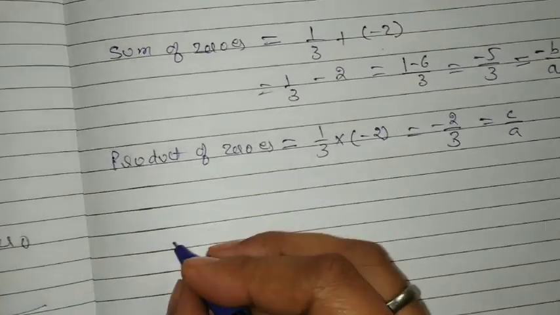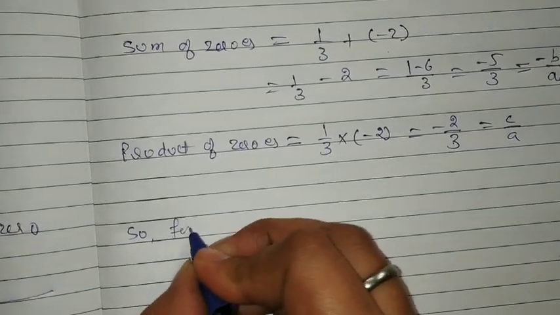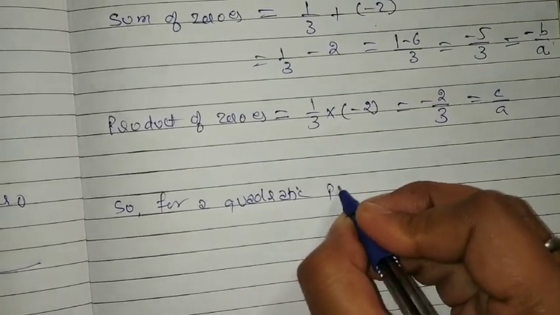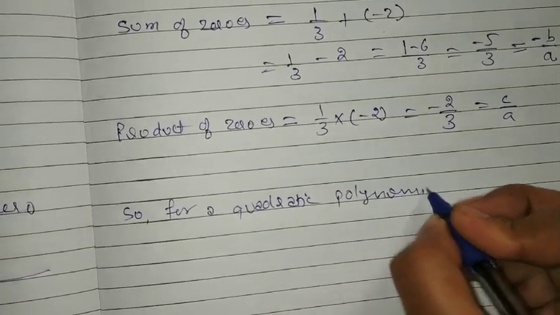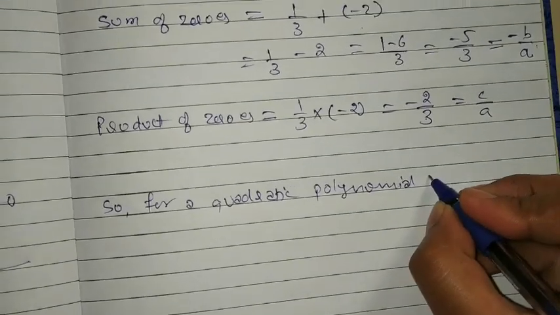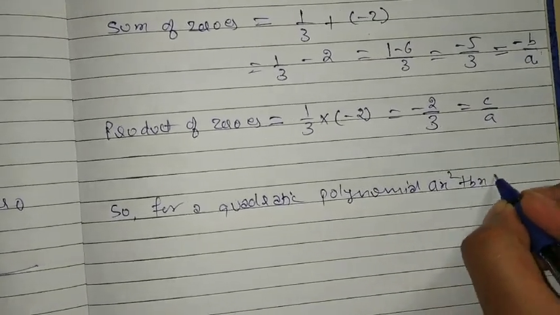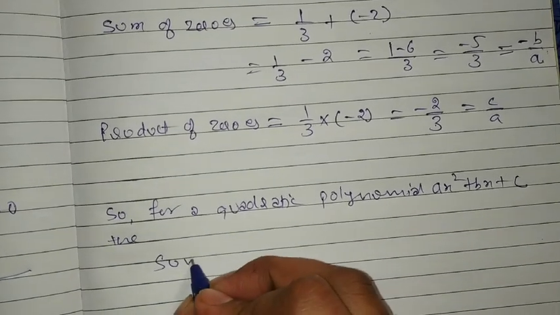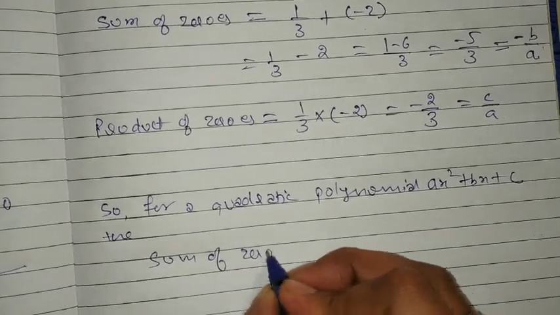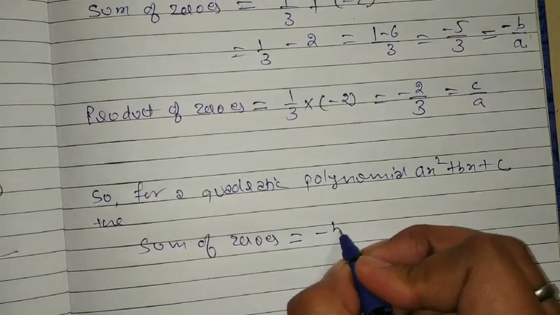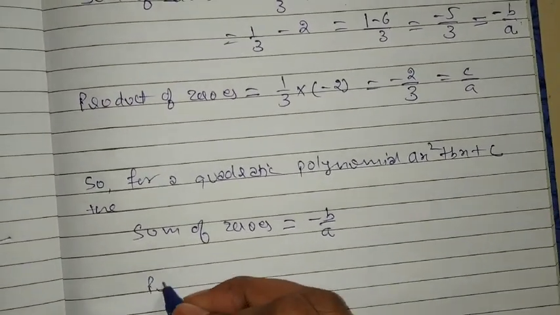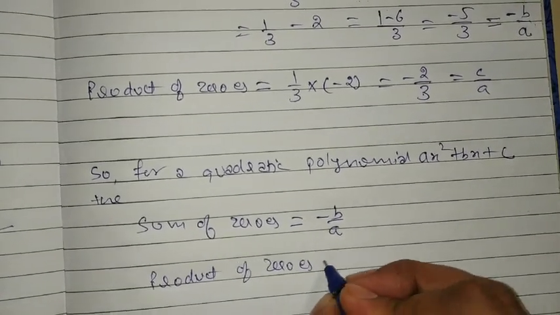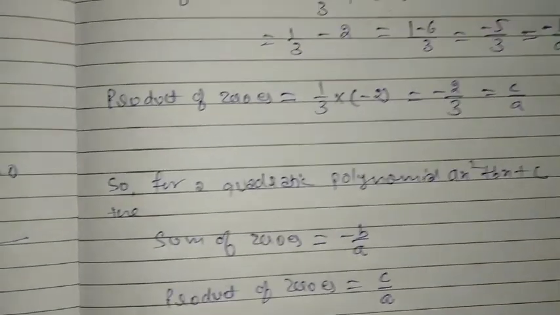Okay, so for a quadratic polynomial ax square plus bx plus c, the sum of zeros will be equal to minus b by a, and the product of zeros will be equal to c by a.